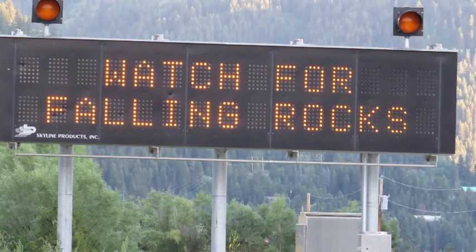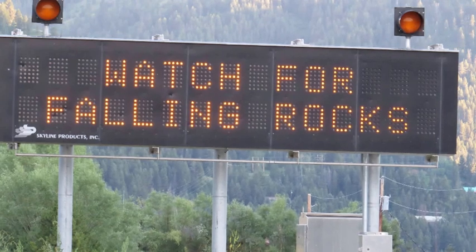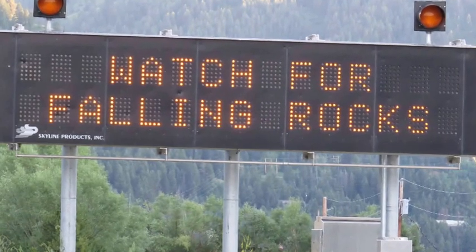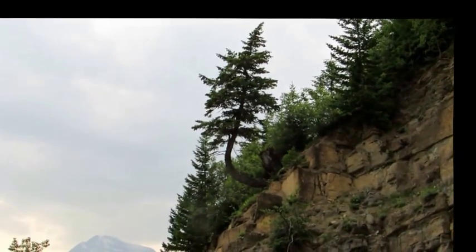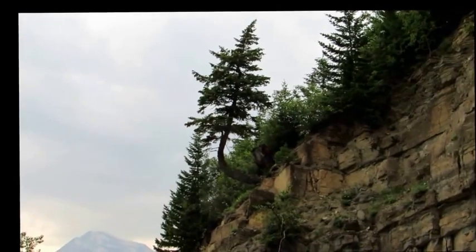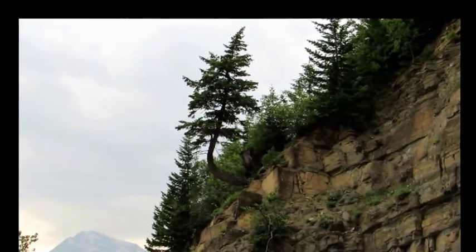Mass wasting is simply when the earth and its rock materials move downhill because it's exceeded the angle of repose. So we're going to look at a handful in this virtual field trip. Let's start with creeps.